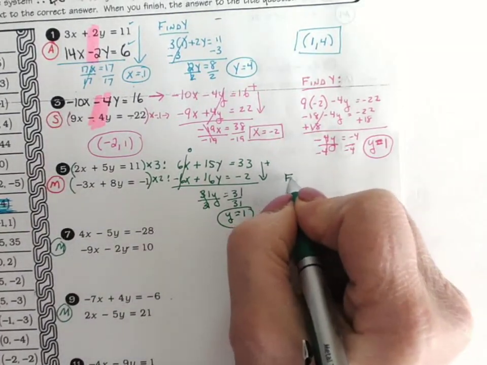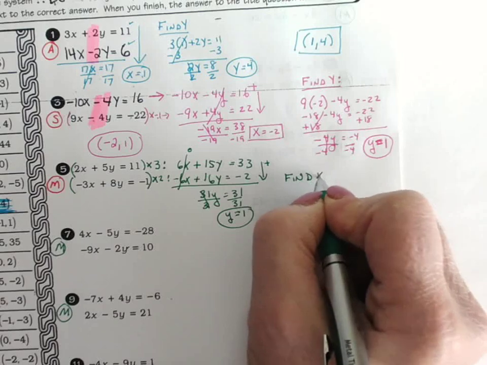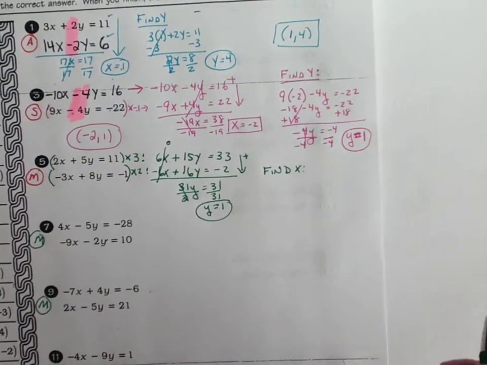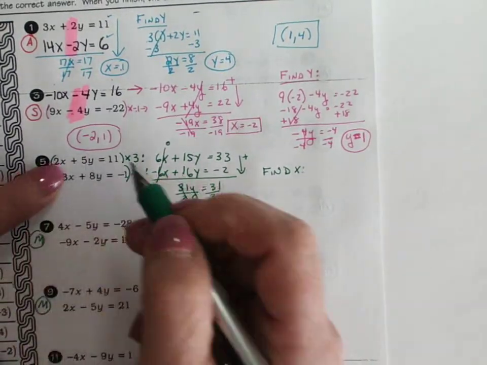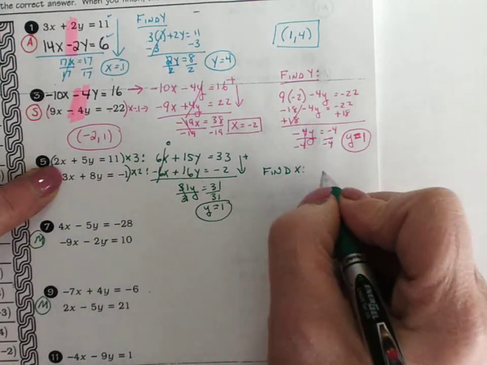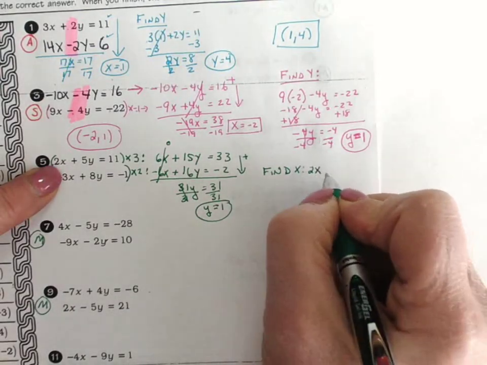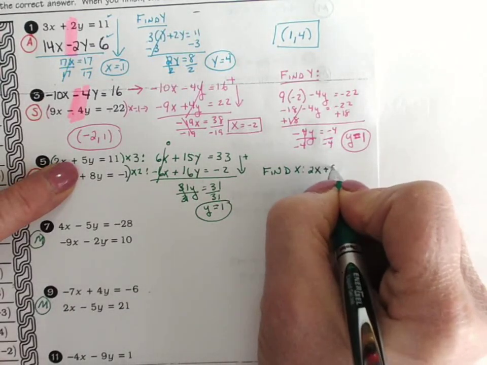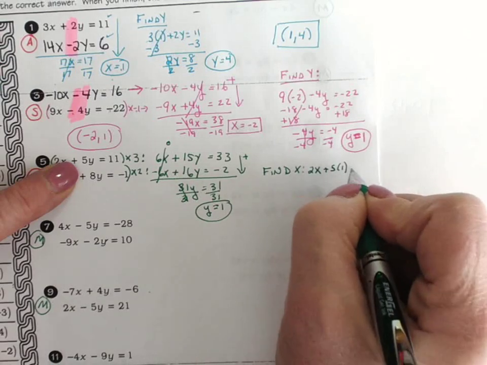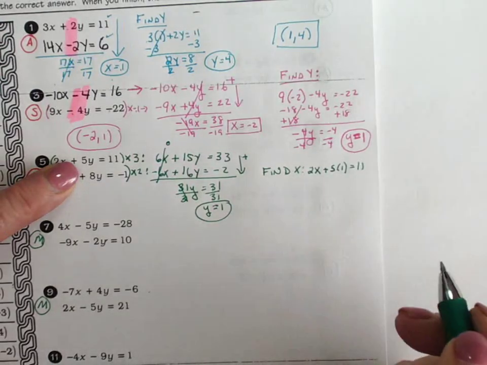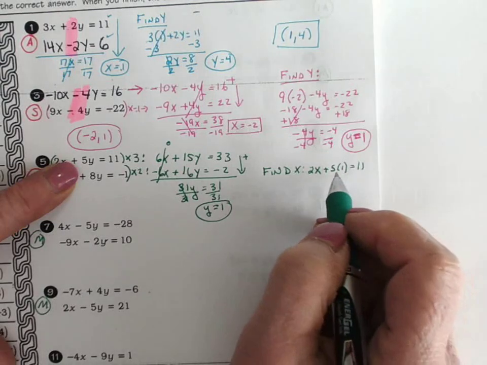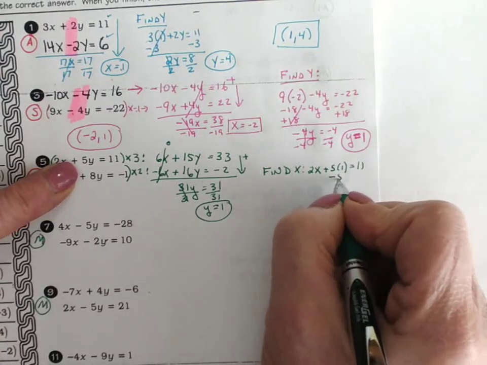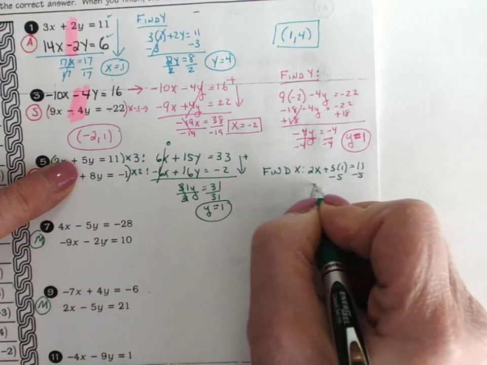Now we need to find x. So I'm going to take the first equation, 2x plus 5 times 1 equals 11. And I know that's going to be 5, so I'm going to subtract 5 from both sides.